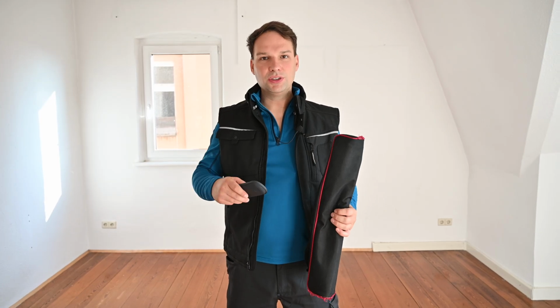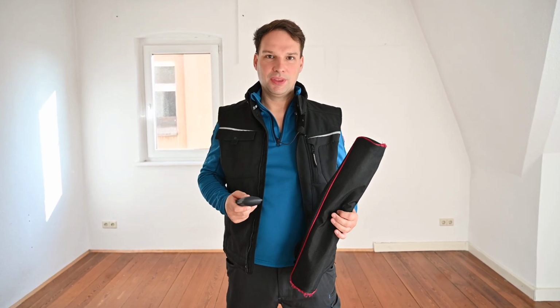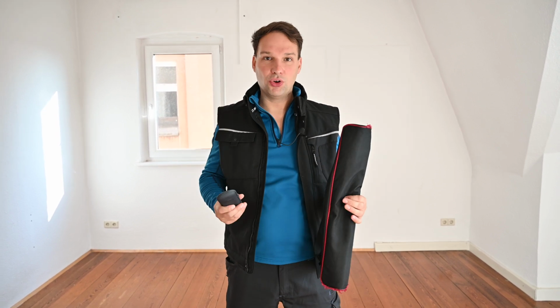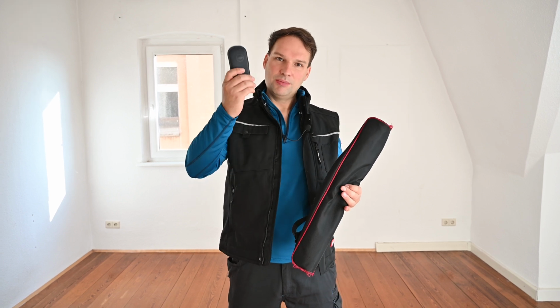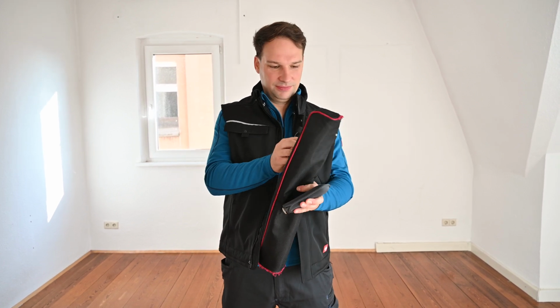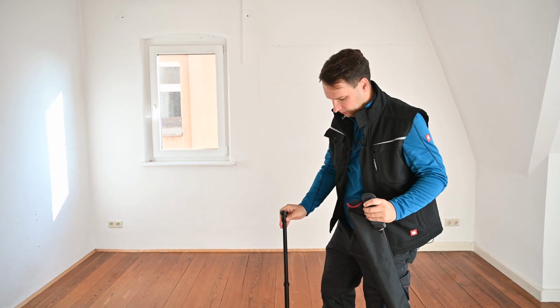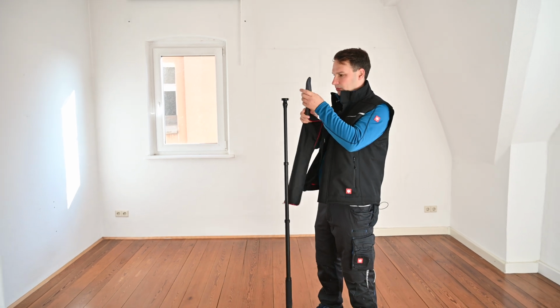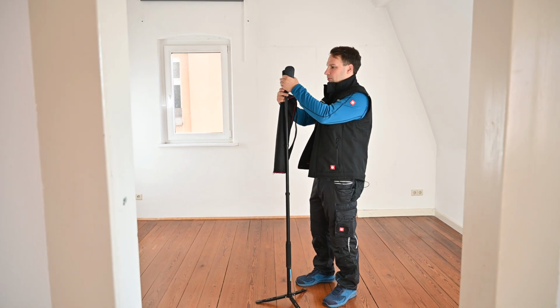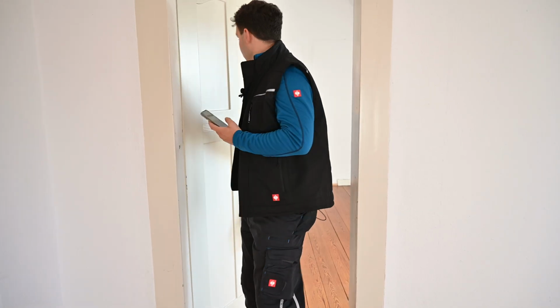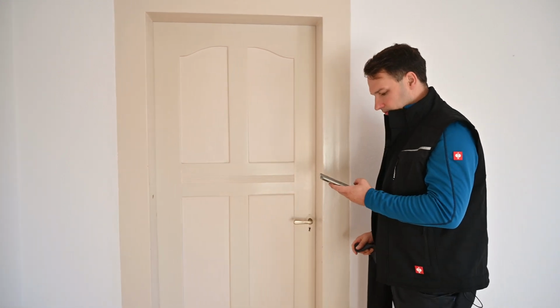And now I will capture this room with a 360-degree camera. To do this, I don't have to turn around with an iPad and check out every corner. I just have to set up the stand, place the camera and push the button. So here we are back in the office and now let's have a look at the results.